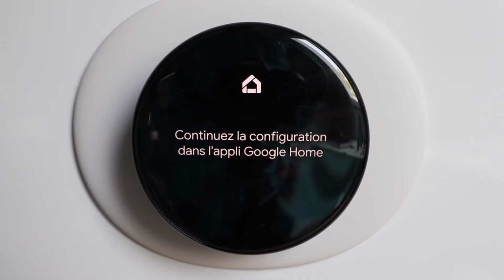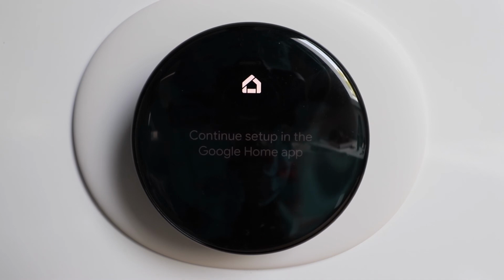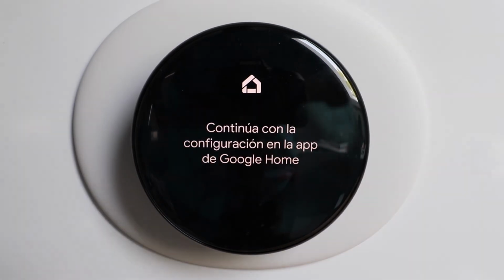Now this is ready to be set back up, and if you want to learn how to do that, check out our link in the description below for a video that shows you how to set up your Nest Learning Thermostat.